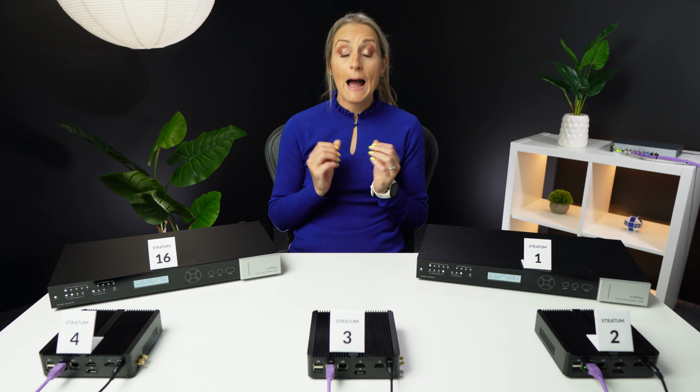The combination of these three functions, quality indication, loop prevention, and efficient load distribution, makes the Stratum system absolutely essential for any reliable NTP deployment, whether you're running a small office network or a large enterprise infrastructure.